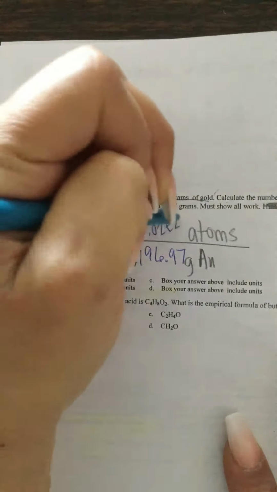Multiply across, divide by the bottom. 10.31 times Avogadro's number.